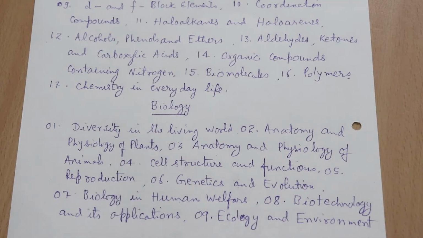physiology of plants, all the processes, anatomy, tissue, types of the tissue in plants, then physiology, like photosynthesis will be there, respiration will be there, transpiration will be there. All these physiology parts of the plants you have to study. Then anatomy and physiology of animals, same way.